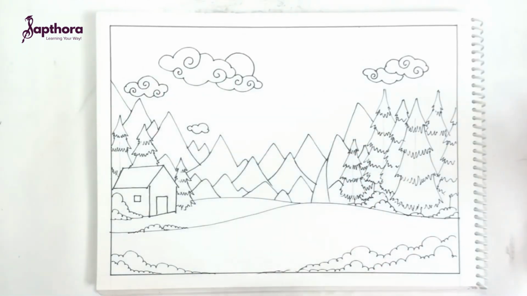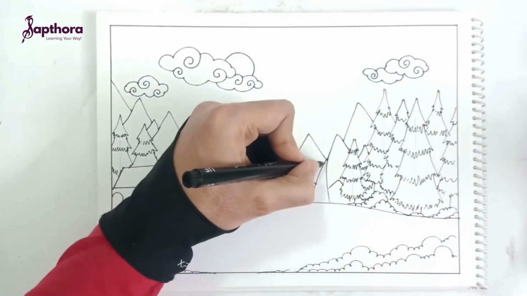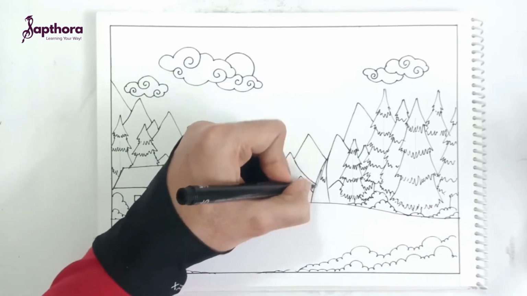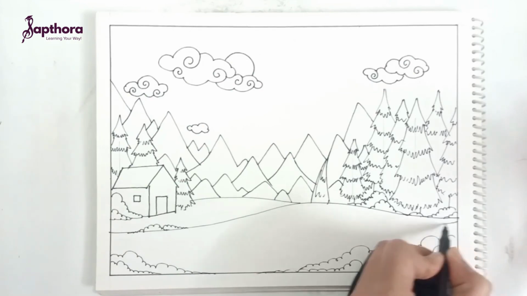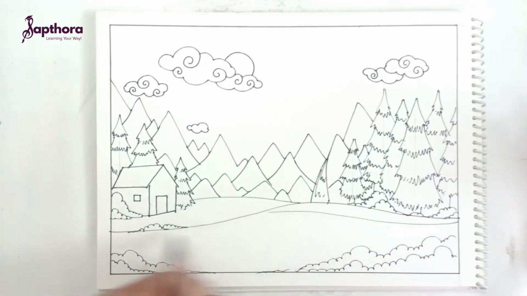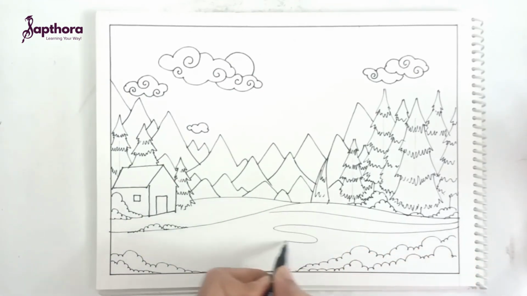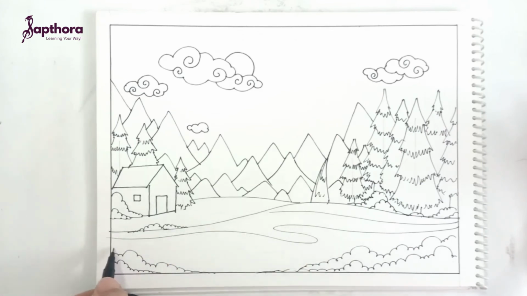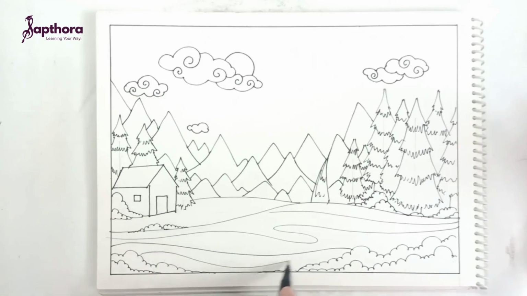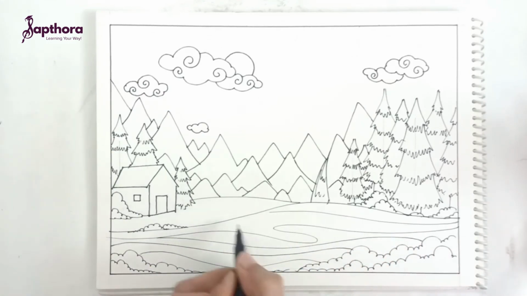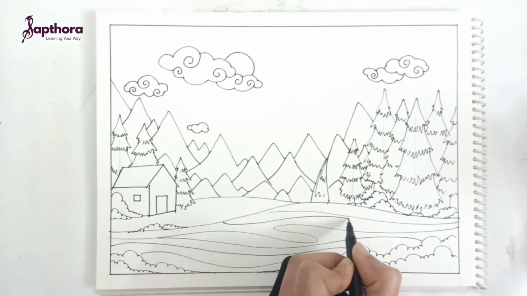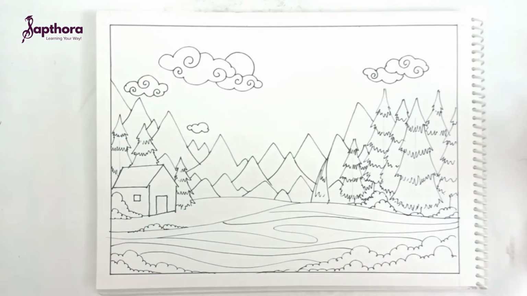Now here we draw more wave lines at the base to define water and to create a difference between land and water in our drawing. See, now our water looks more specific and our drawing is done. You can add color to it according to your choice and practice it.